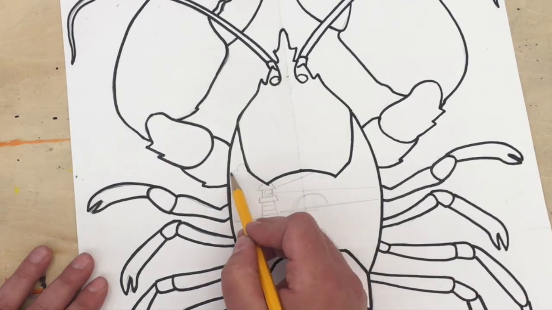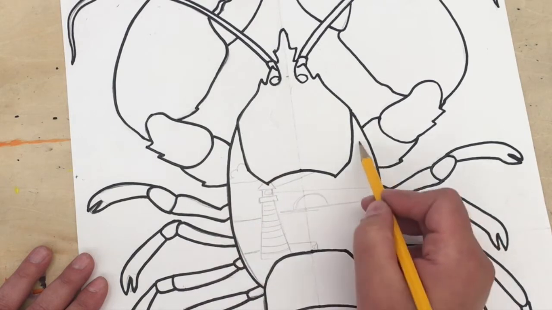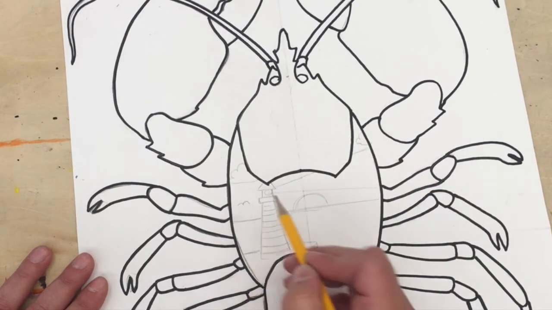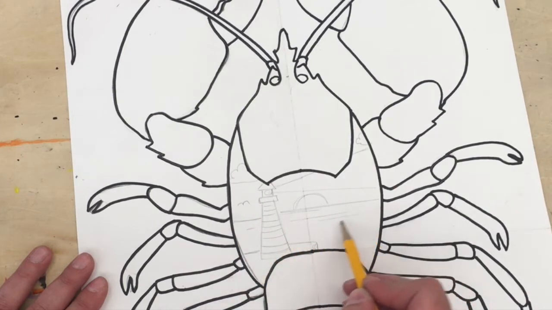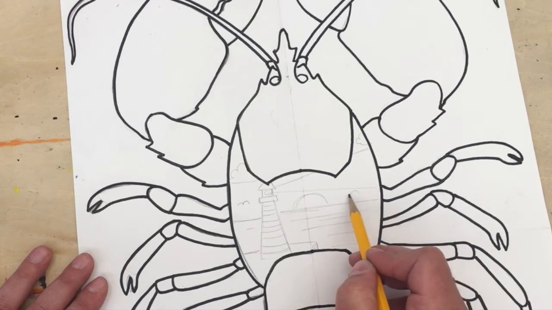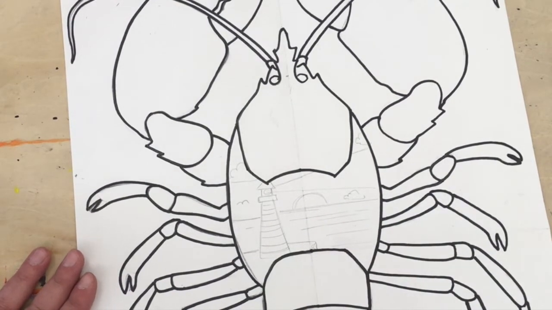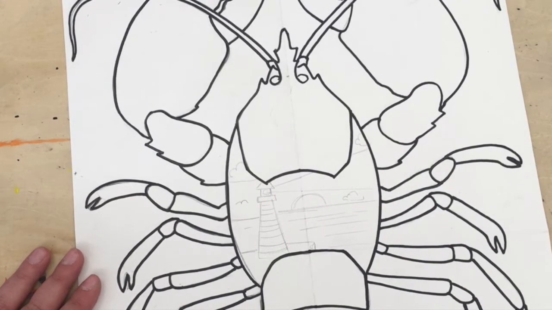So you want to fill the whole space. You don't want to just put one or two things in there. So if you're making a scene, scenes are pretty easy to use your space with, right? So you have a nice scene of a lighthouse, the ocean with the sun coming up. I would sketch the design first and then go back in and color it in.